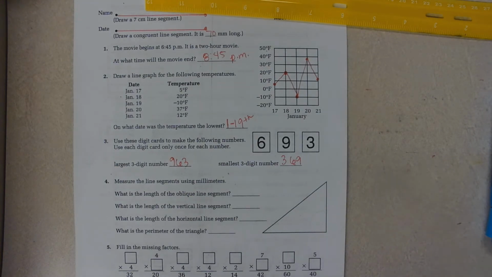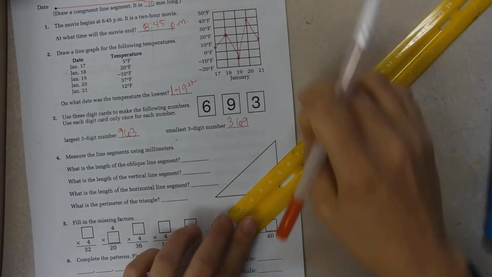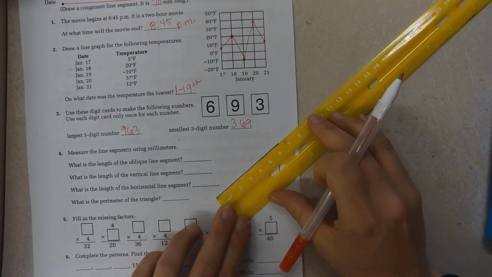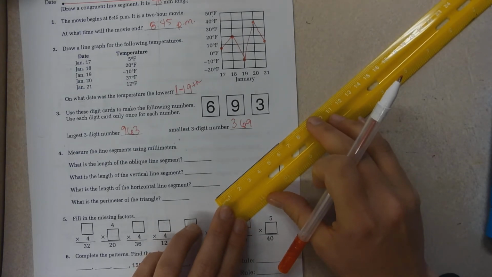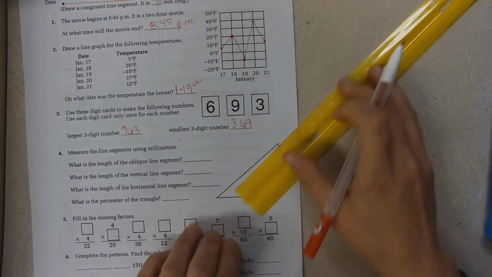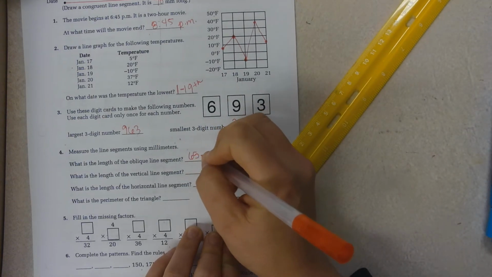Measure the line segments using millimeters. So my oblique is 6 and halfway, so it would be 6 tens plus 5 ones, so that's 65 millimeters.